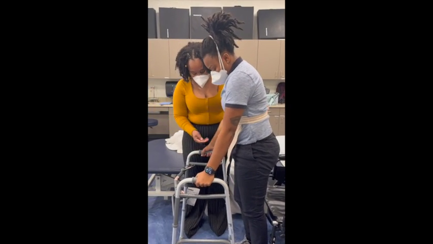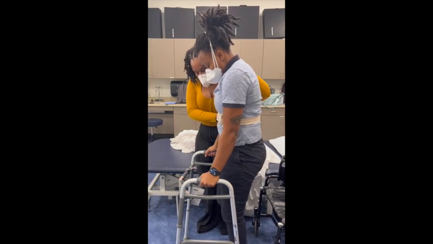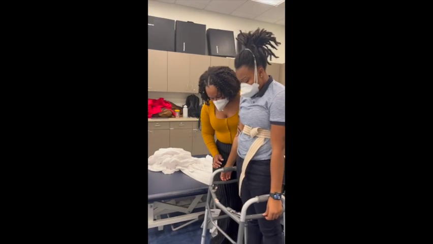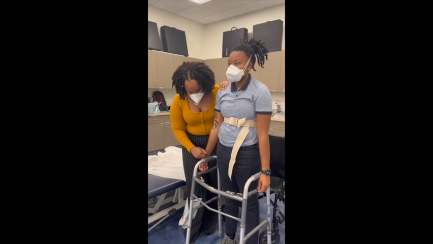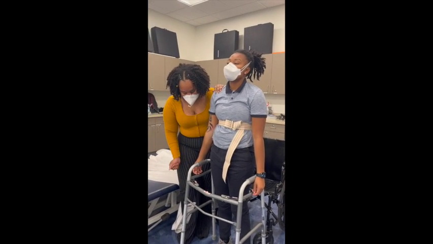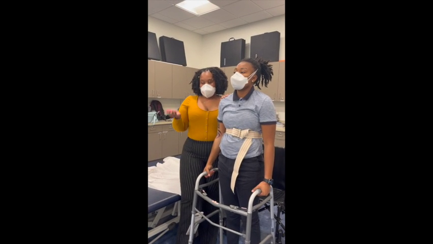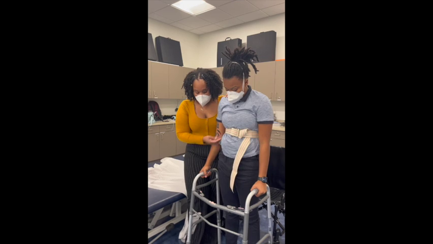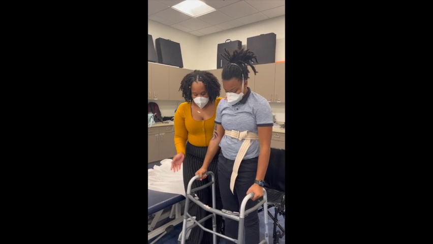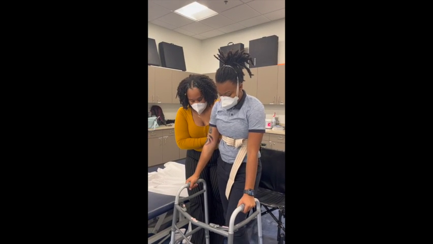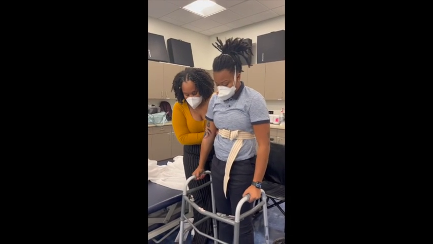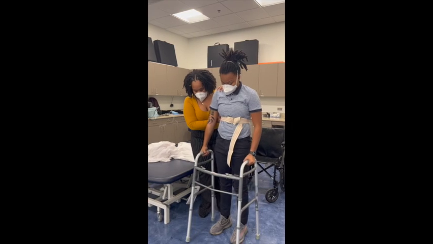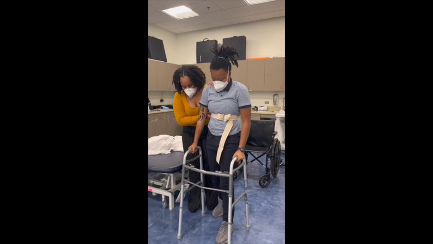Alrighty, so could you scoot in a little bit? Okay, so, and relax your arms by the side. So her arms, the crease of the armchair walker is right at the crease of her wrist, so she's okay. And so we're just gonna do a little bit of walking, okay? So what I'm gonna have you do is bring the walker forward, then you'll bring your left leg forward, and then your right leg forward, okay? Walker, left leg, right leg, walker, left leg, right leg.